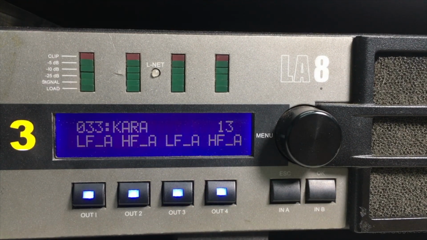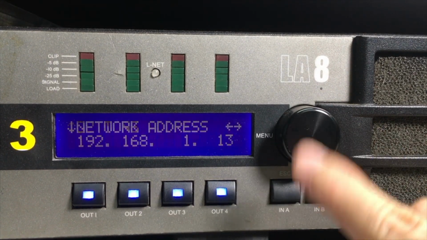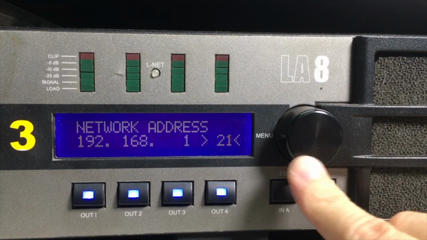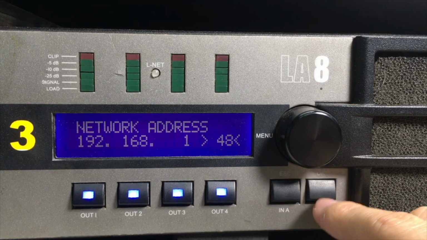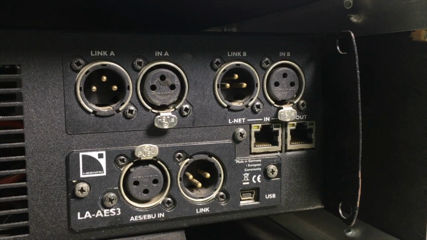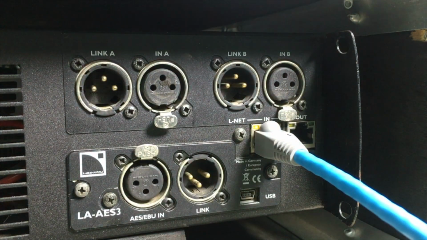To change the IP address of the device, go to Options, click on the rotary knob, choose the number that you want, and click OK on the bottom right hand corner. There you have it. To connect the amplifier to the network, choose one of the two network ports in the back and put your data cable in.